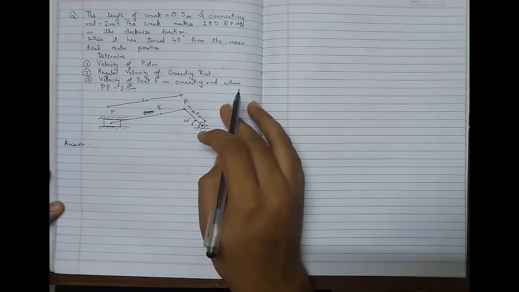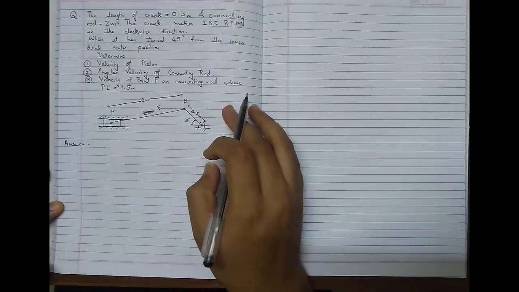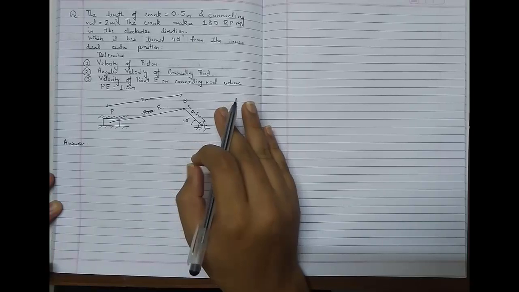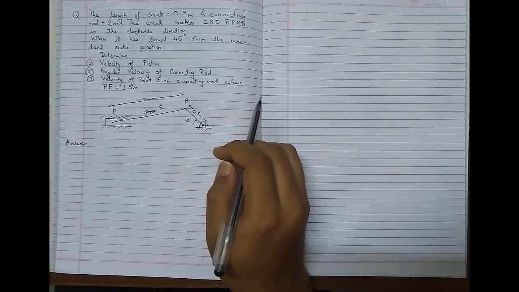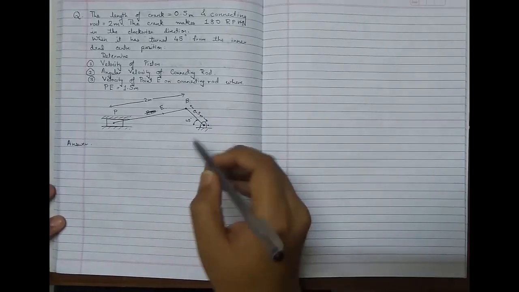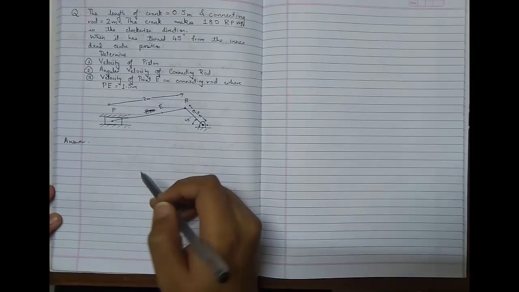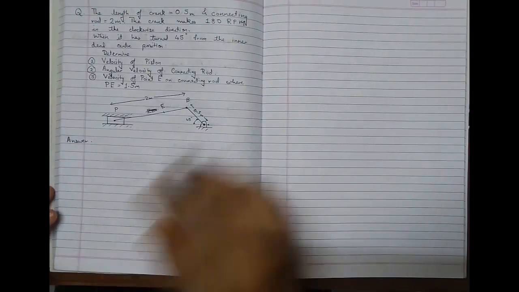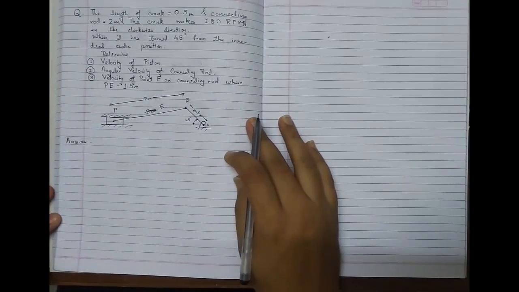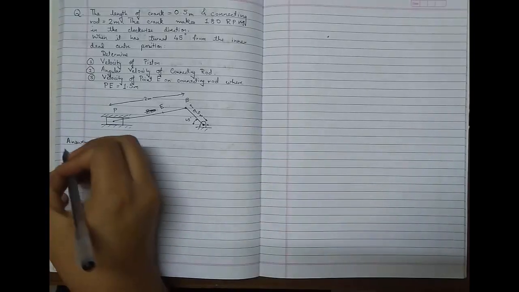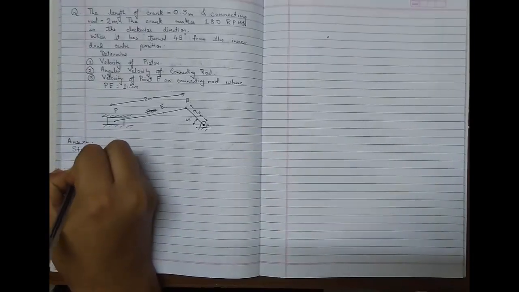So this is the second sum on relative velocity method that I will be solving. We solved one earlier. It was a 4R mechanism. In this case, this is a 3R, 1P mechanism. Okay. So the first step, as always, is to write down the given data.